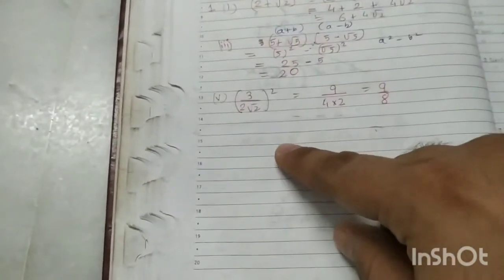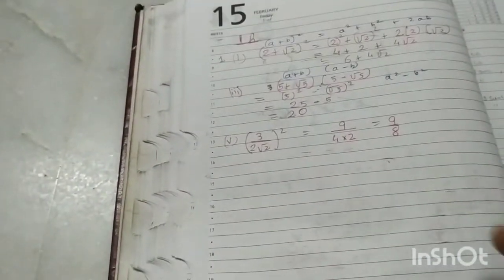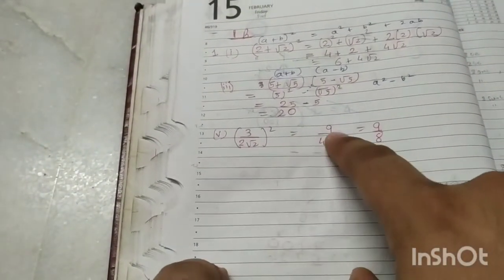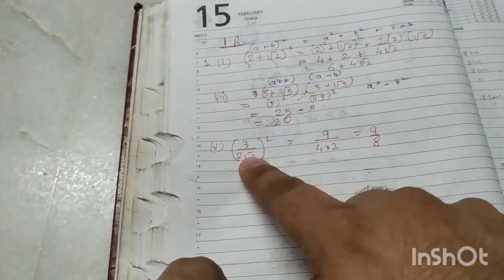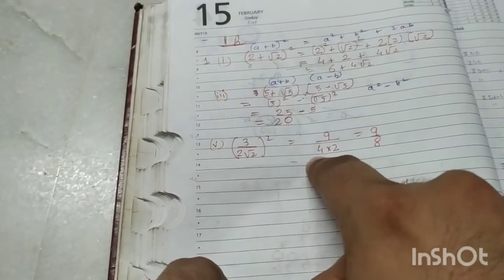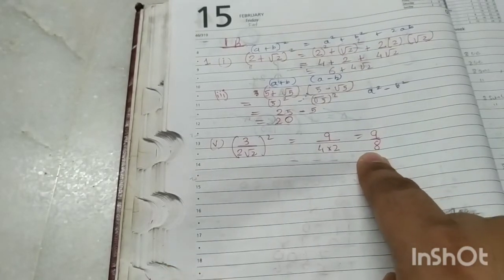Now in Roman number 5, squaring both the sides, the numerator is squared and the denominator is also squared. 2 square is 4 and root 2 square is 2. Multiply them, we get this. There is no root sign here, so it's a rational number.